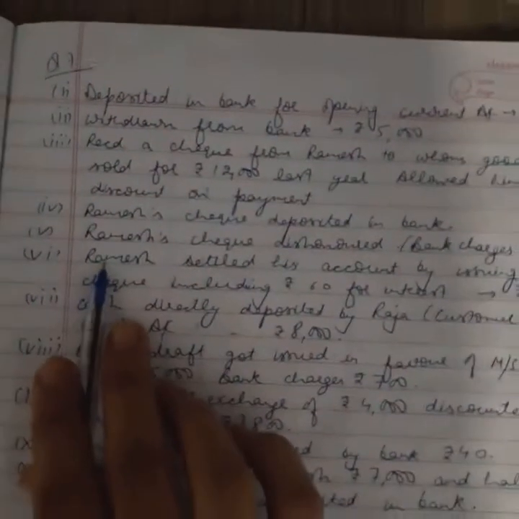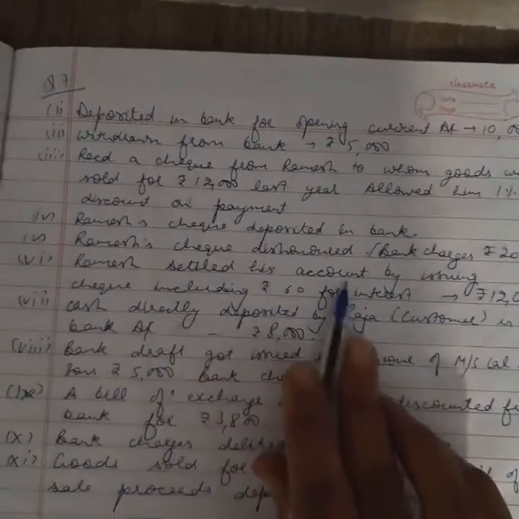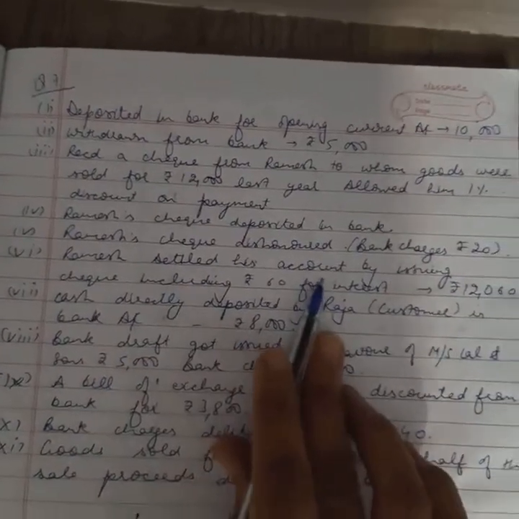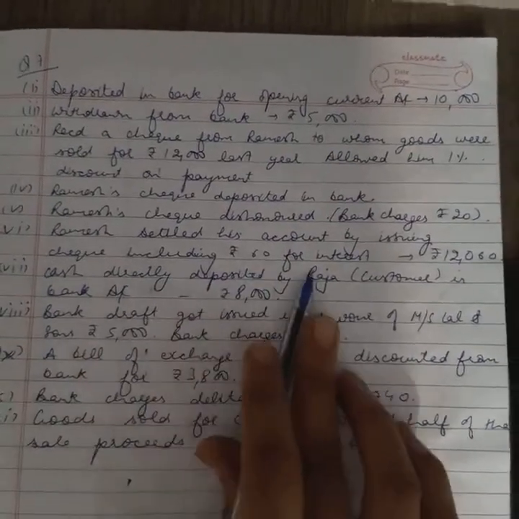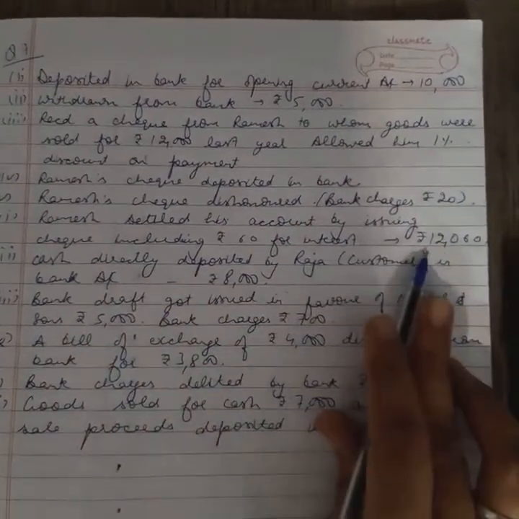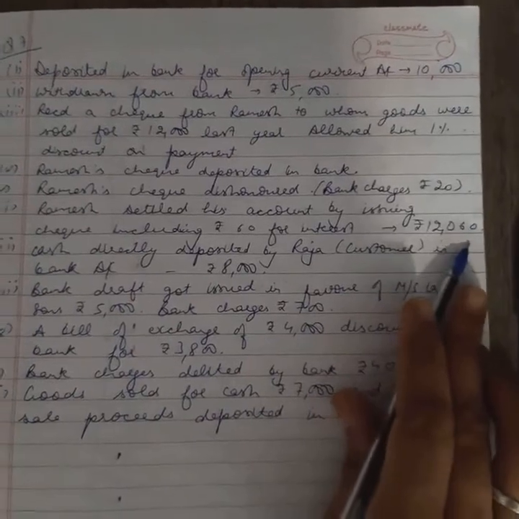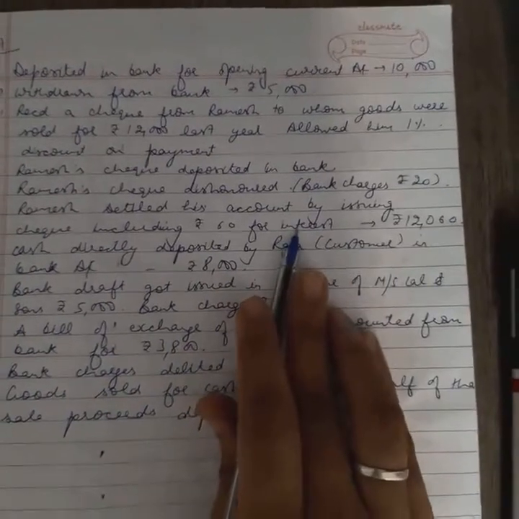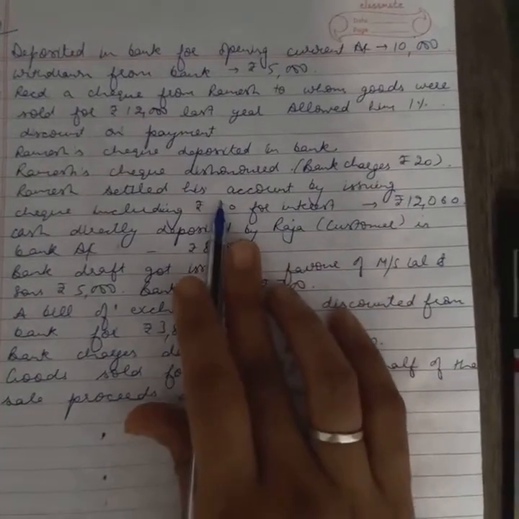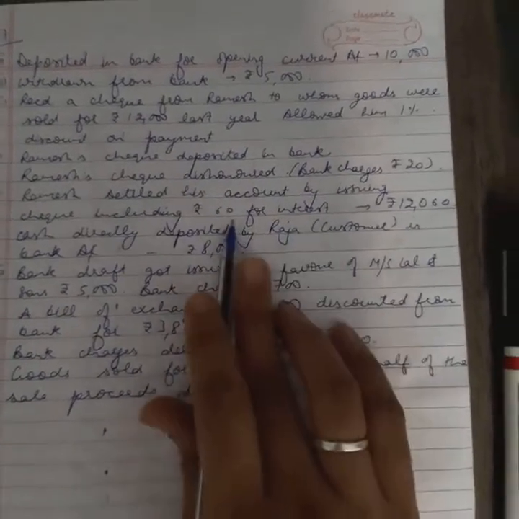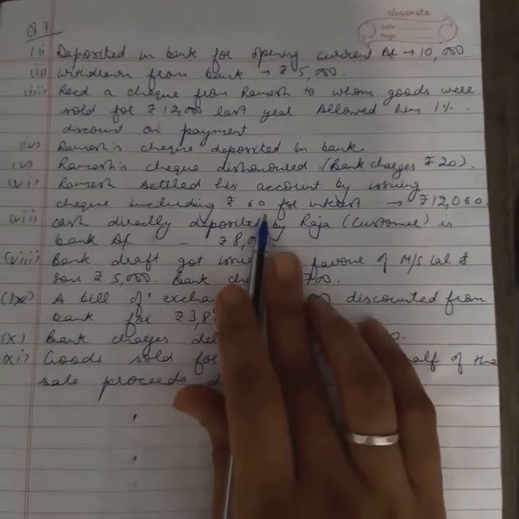Now the next point is Ramesh settled his account. Settled his account means he made the payment by issuing a check including 60 for interest. That is, now he is giving us rupees 12,060. This interest is income for the business and expense for Ramesh. You can say it is a penalty for Ramesh for making the payment late.